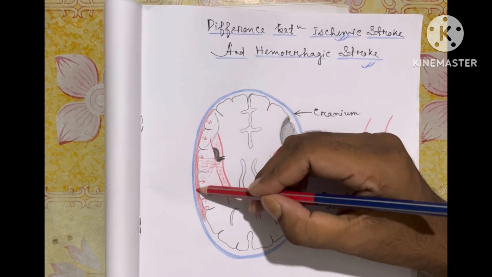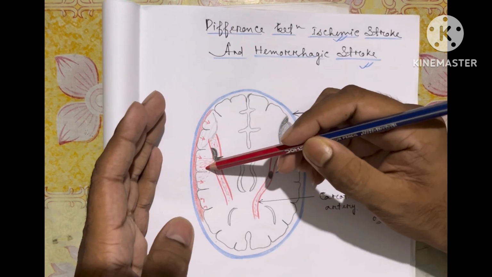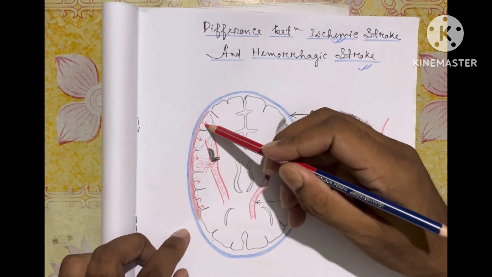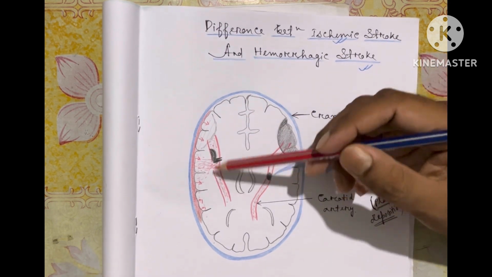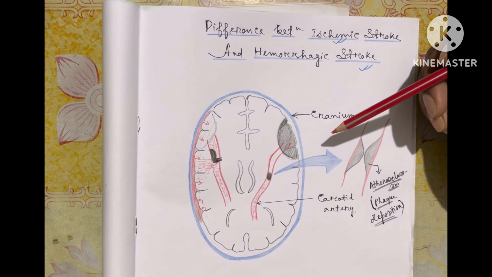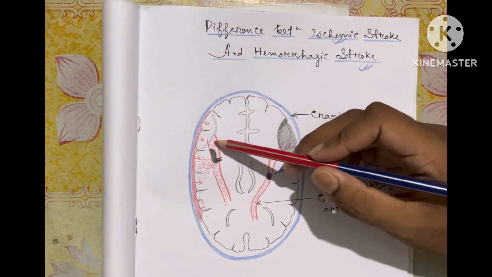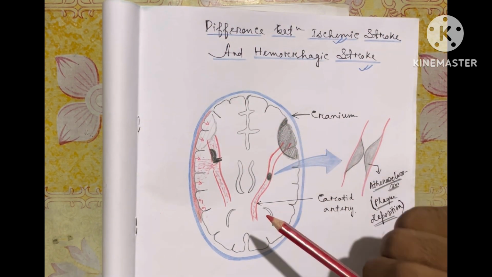So when that filled blood creates pressure on our brain, then automatically the neurons present in the cerebral cortex will die after a certain period of time. So that's why hemorrhagic stroke is more serious than ischemic stroke. I hope you have understood the concept.